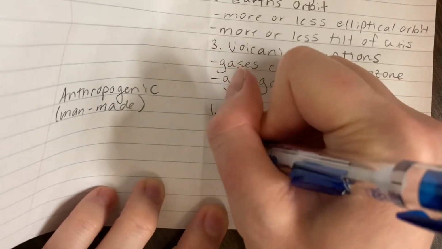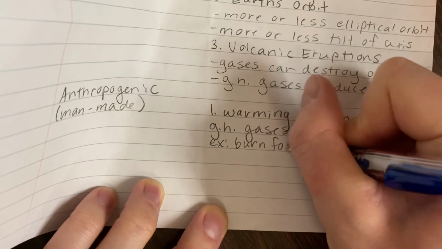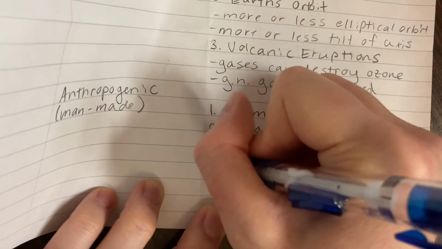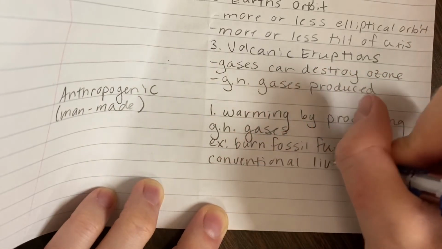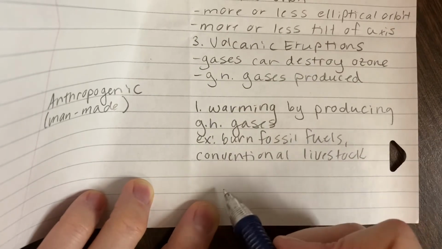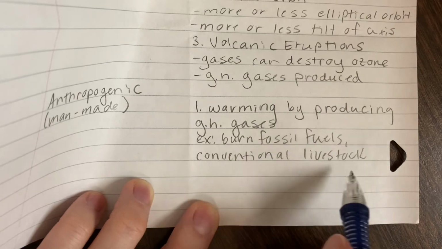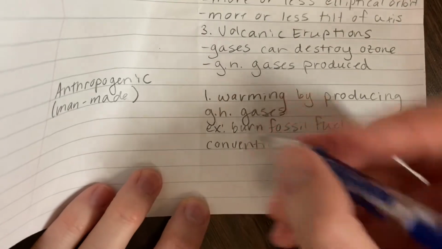For example, when we burn fossil fuels, or remember we talked about livestock. Remember, if you feed cows the wrong thing, then they fart way too much methane out. So when we burn fossil fuels and grow livestock by feeding them the wrong stuff, we can cause warming of the atmosphere because we're producing greenhouse gases that can warm it up.